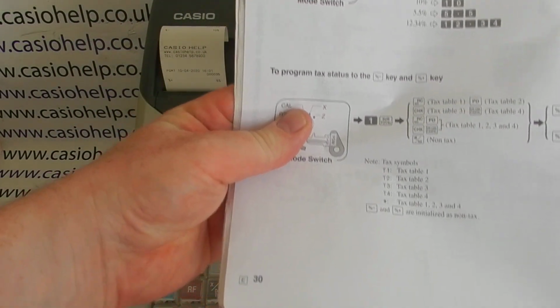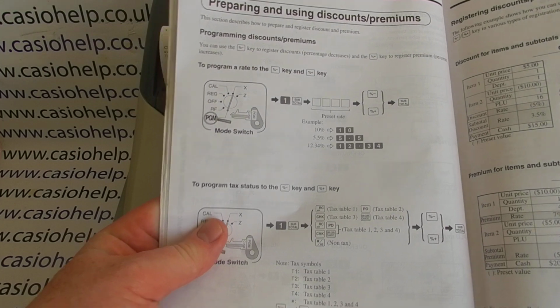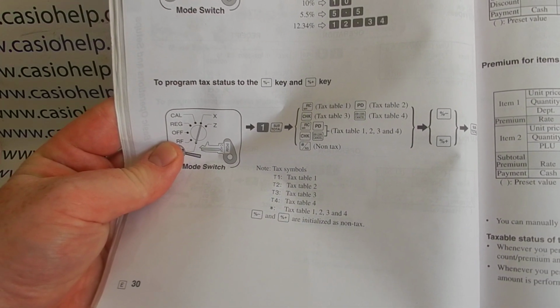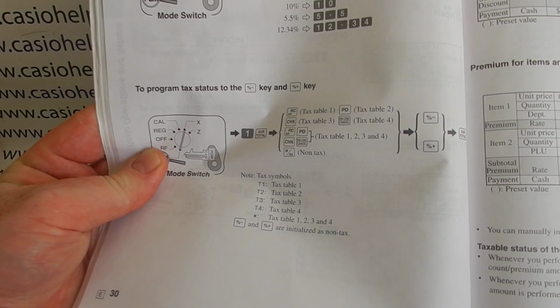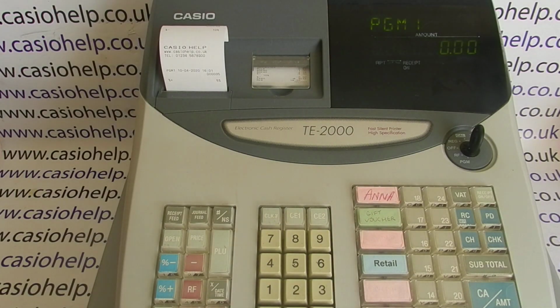So we take a look at the manual, to show you what page I'm getting all this info from. We're on page 30, so the top bit is how I've programmed the rates, and then here, to program the tax status, you've got all the different options for putting in the tax rates. If you're not putting tax rates on, then it doesn't matter. If you've not got tax set up on the machine, you can ignore this bit because the buttons are non-tax as standard.